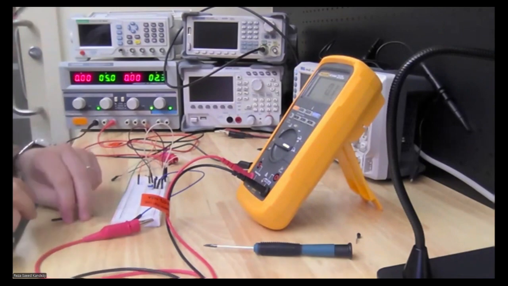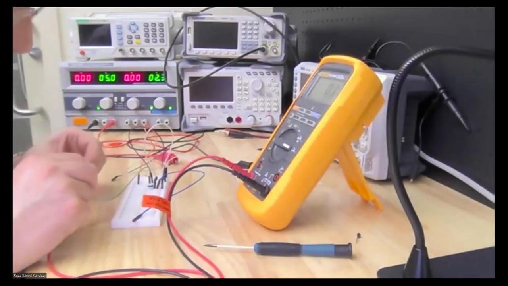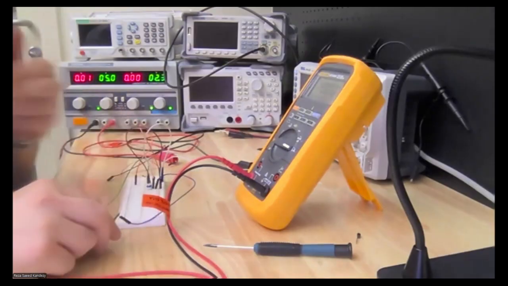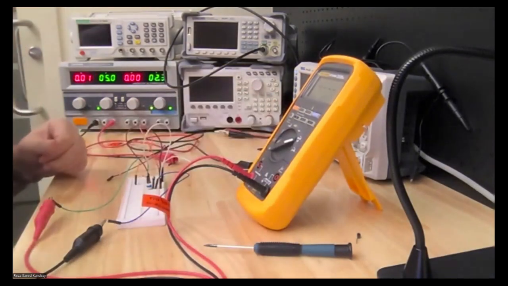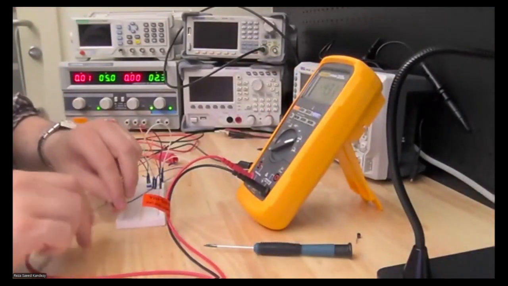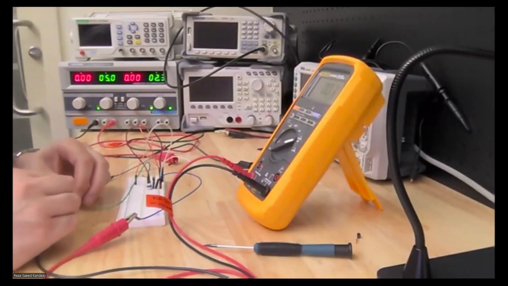How do we do that? We are going to connect our ammeter. We are expecting milliamp. Be careful about that, DC and AC matter in the ammeter.